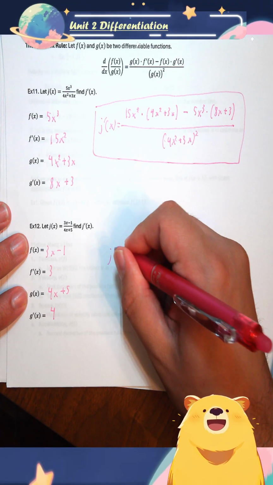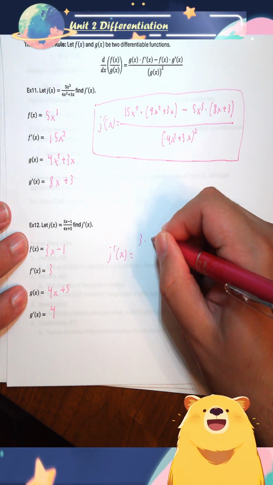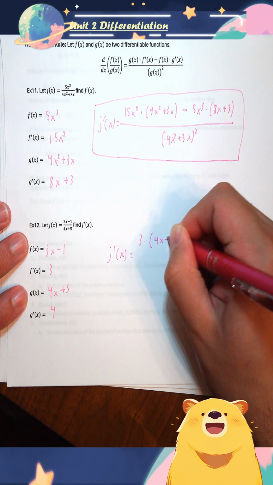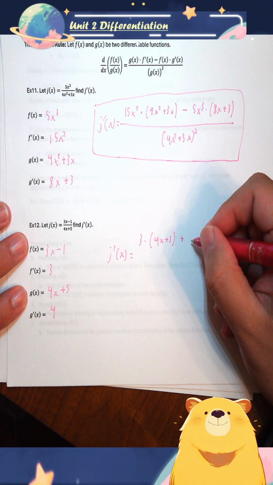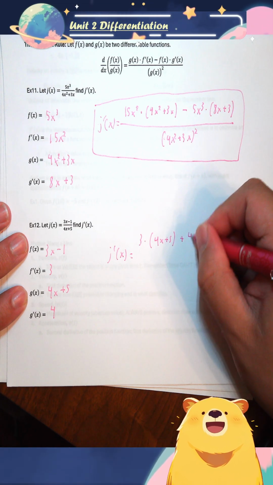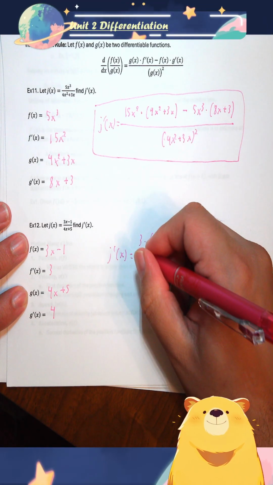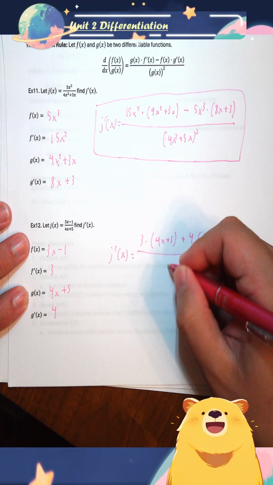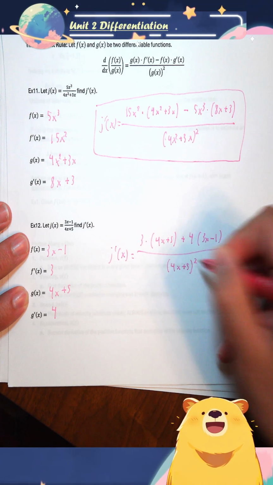We have j prime of x is equal to 3 times g of x, which is 4x plus 5, and then plus g prime, which is 4 times f of x, which is 3x minus 1, all divided by g of x, or 4x plus 5 squared.